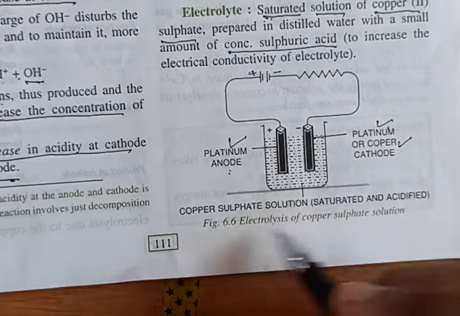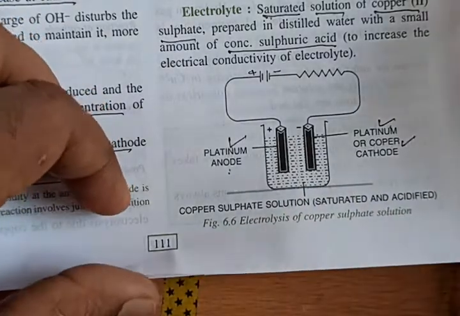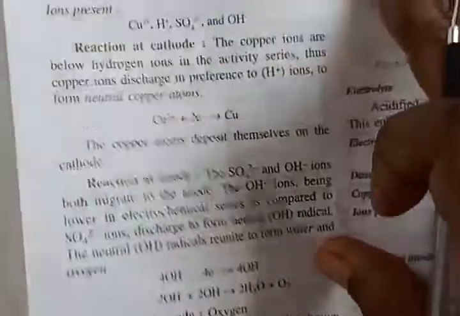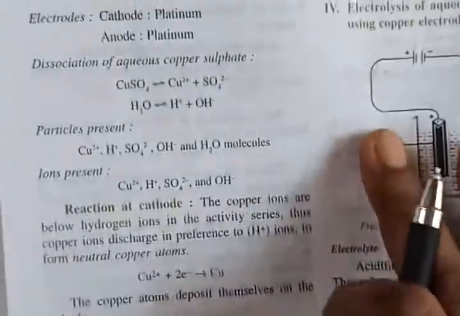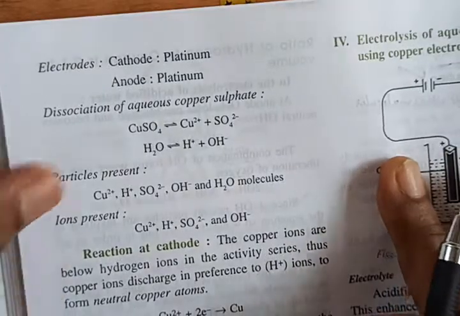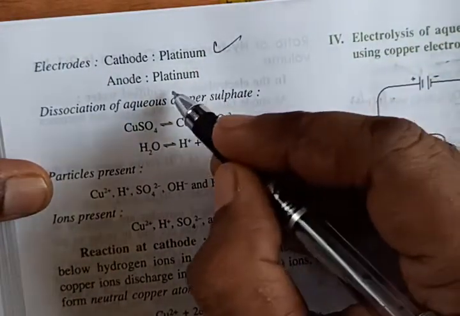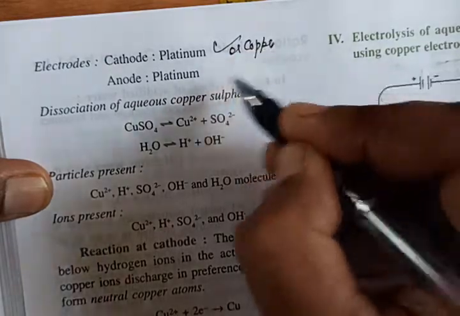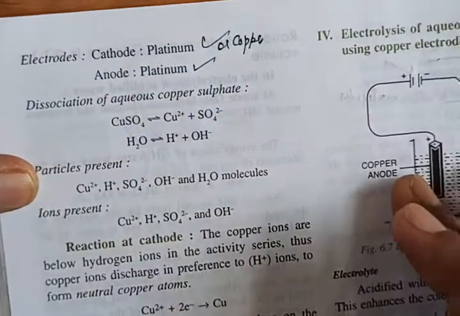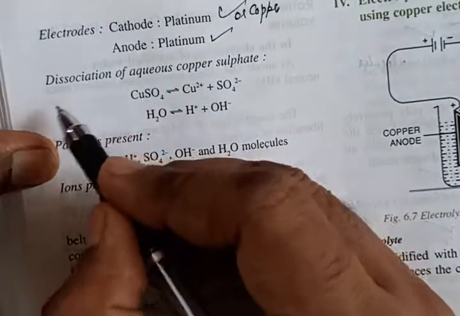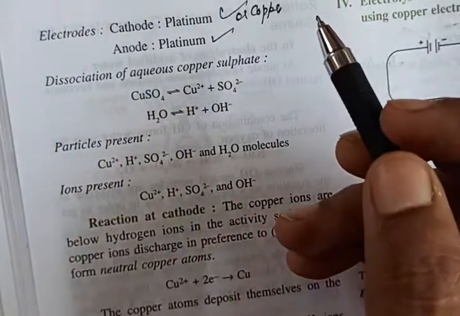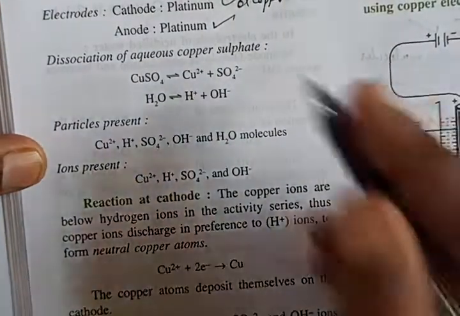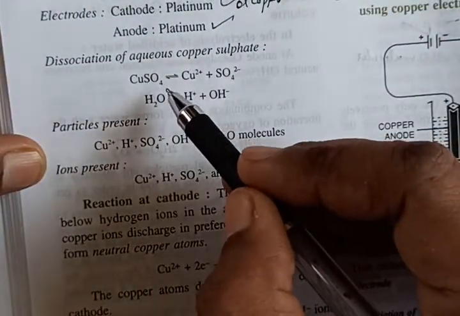And what is the electrolyte? Saturated aqueous solution of copper sulphate acidified with the sulfuric acid. Now what are the electrodes here? Already they have given in the question itself. Cathode platinum or copper also will work, but anode only platinum. Now what is the ionization, dissociation? Means first of all we must know what are the ions present in the electrolyte, then only we can write their reactions.